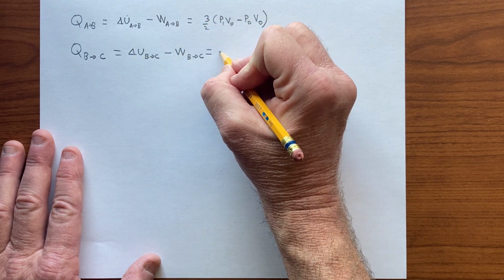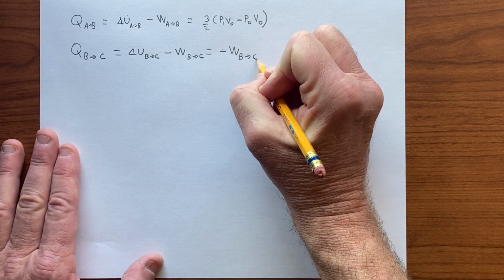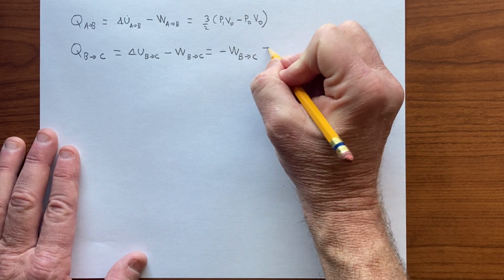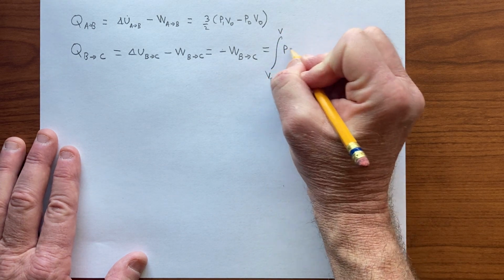That's an isothermal process, so it must be minus W for B to C, and that is equal to, we get rid of the minus sign, the integral from V naught to V1 of P dV.